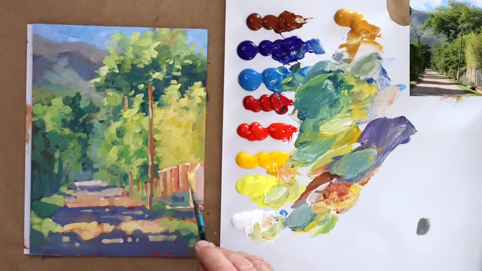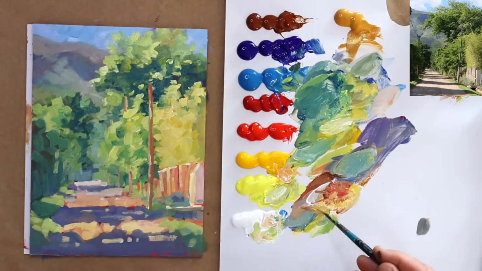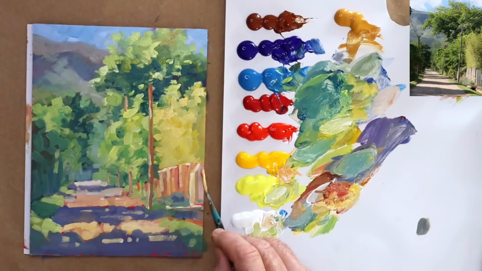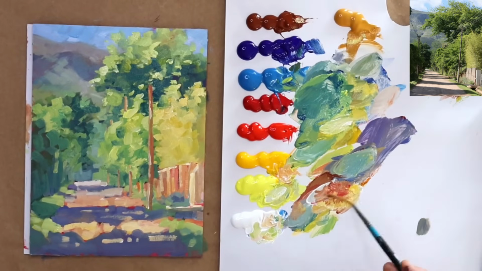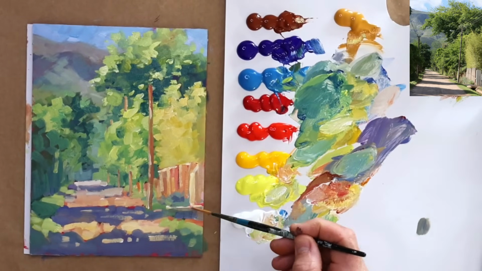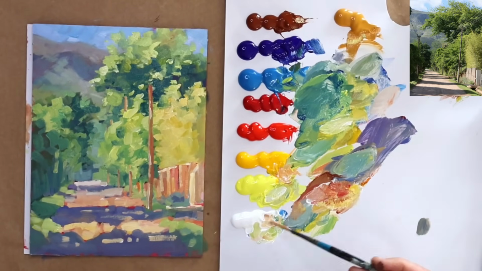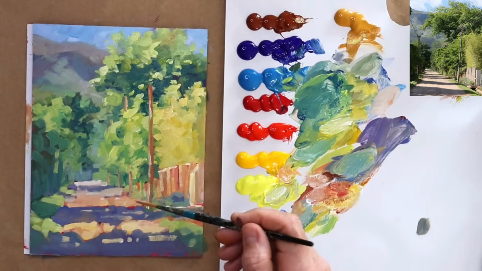Do lots of sketches, plan them out. Get some preparation under the belt before you tackle the painting itself. It will make a world of difference. Okay, I think that is it. Quite a lot of information there.